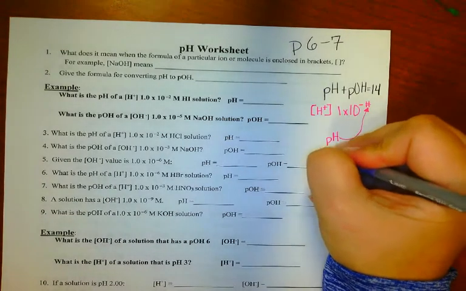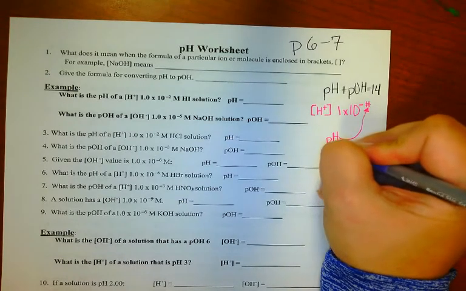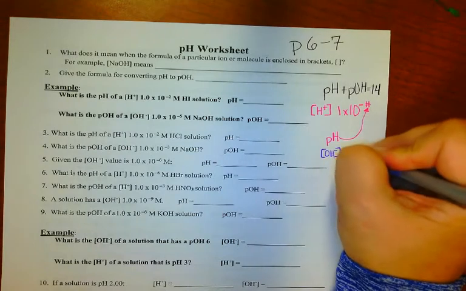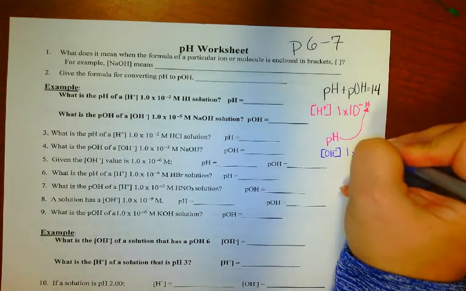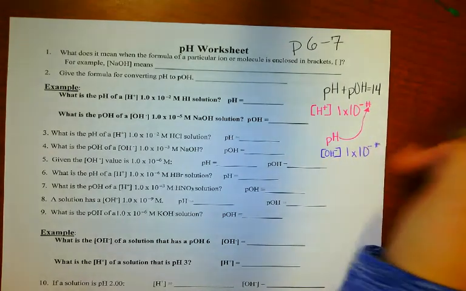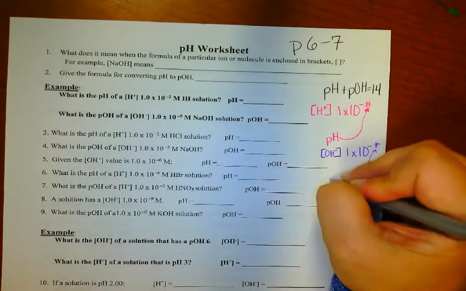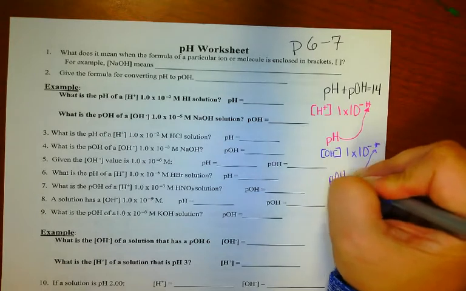We also learned sometimes you're given the hydroxide concentration, which would be 1 times 10 to the negative and some number. And that number right there would tell us the pOH.